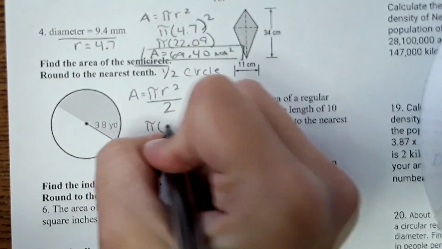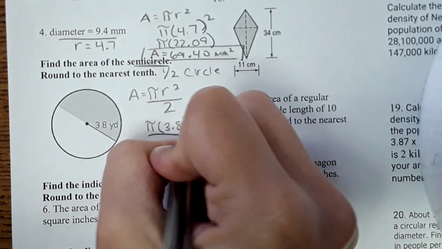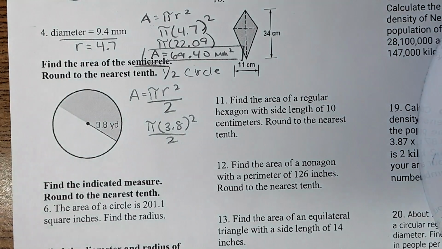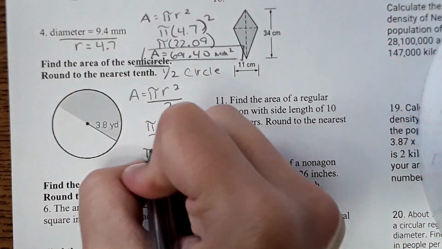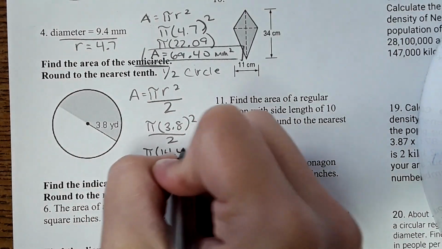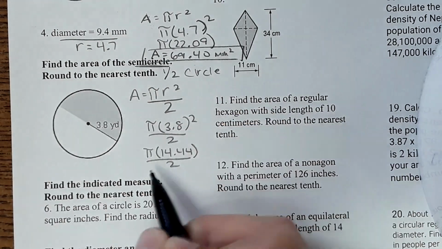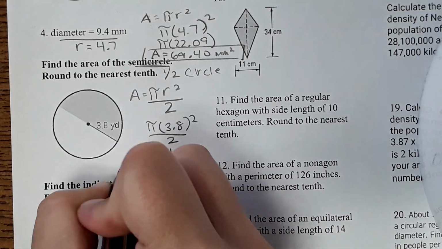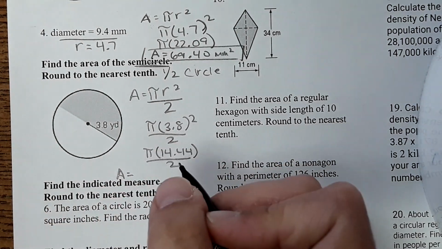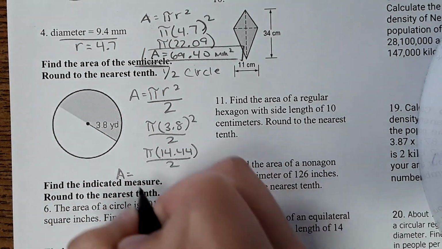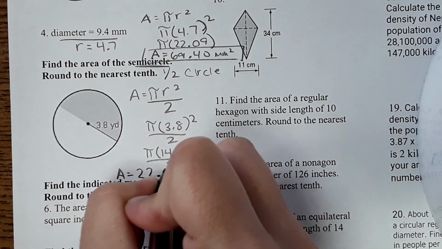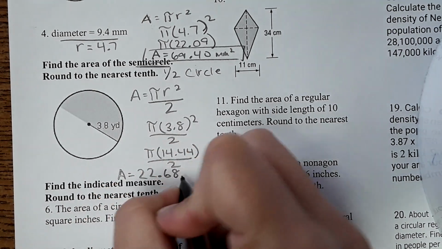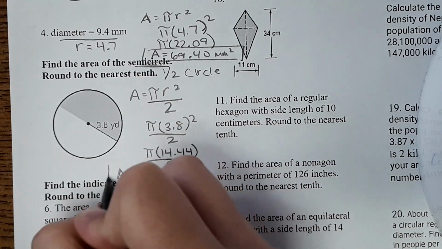So plugging in all of our numbers. And then you can plug that into a calculator and you will get 22.68 yards squared.